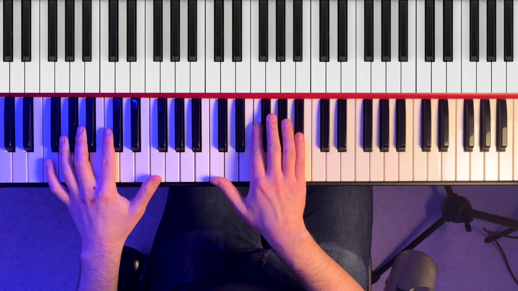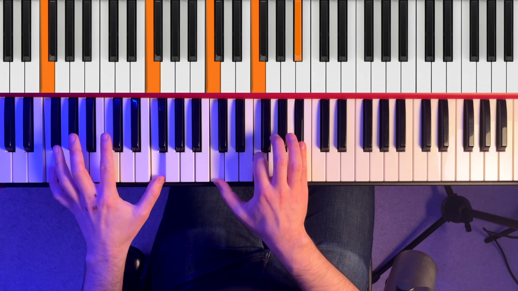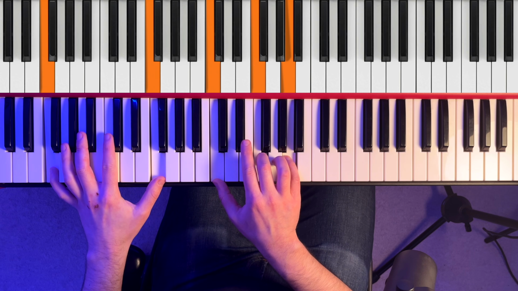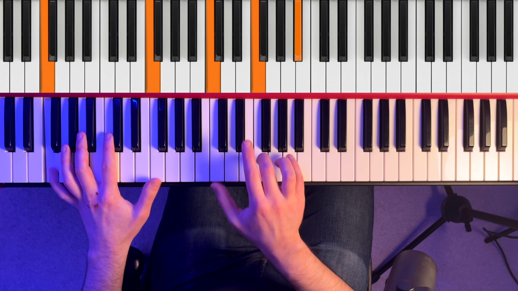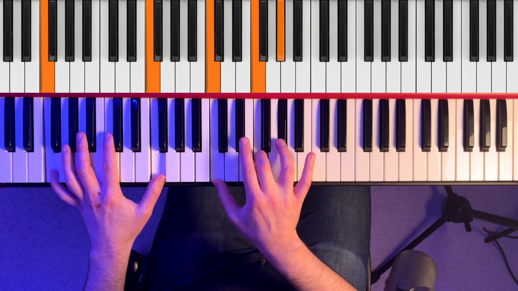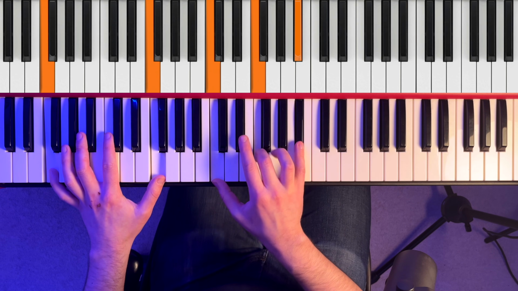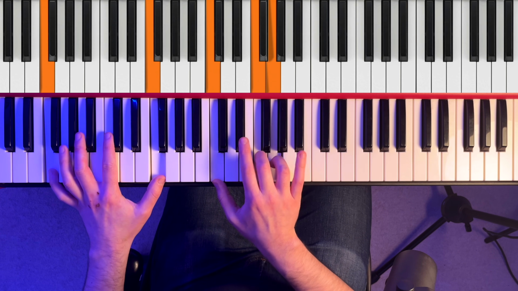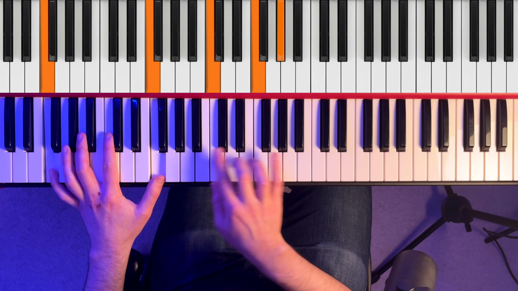Let's try it with the track. So major first. Now let's do the minor version. So now we've actually done all of the different inversions on every single triad. What we're going to do now is put them all together, okay?